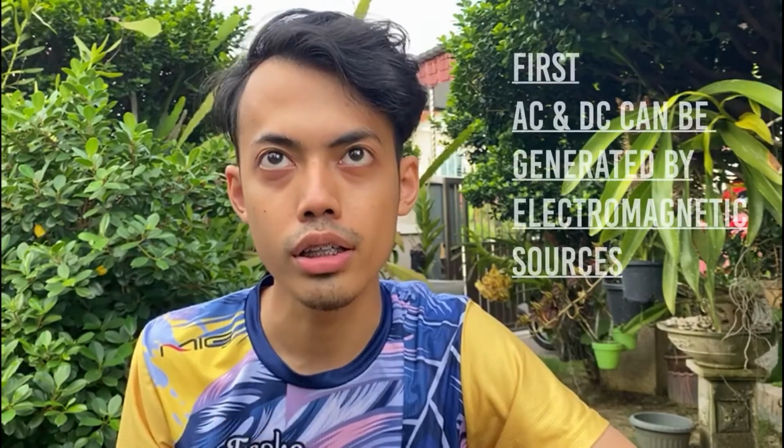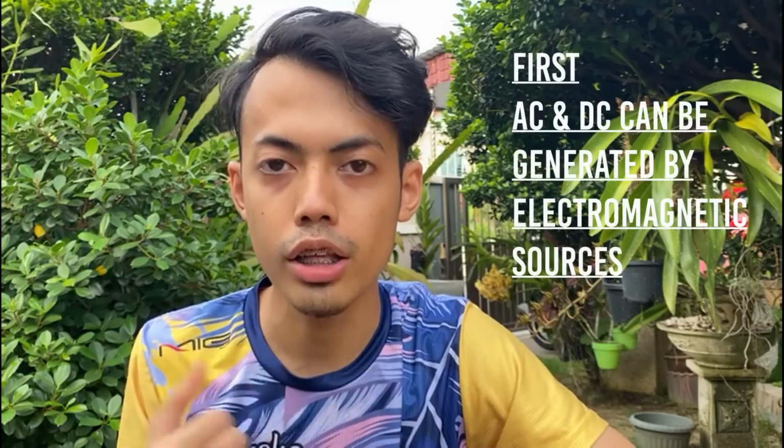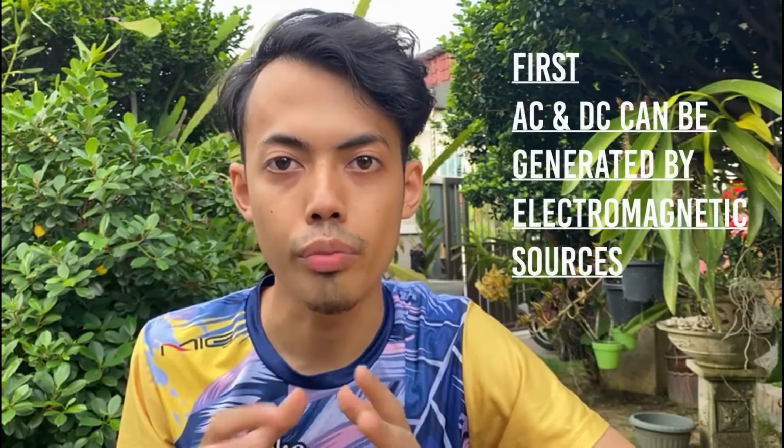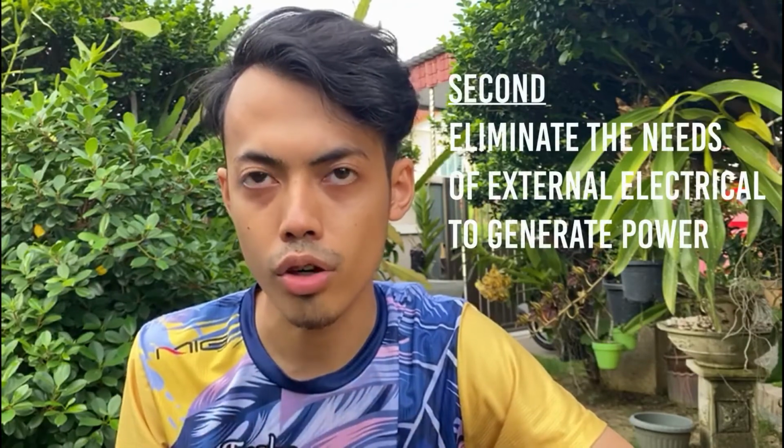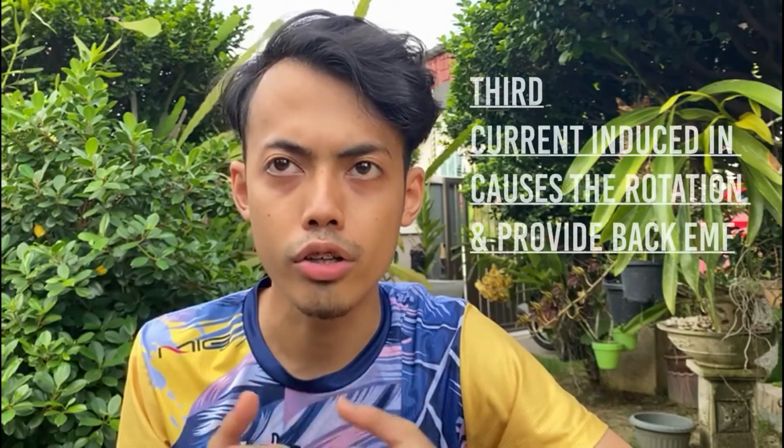Today I would like to tell 3 advantages of electromagnetic induction, which is Lenz law. First of all, AC or DC electrical power can be generated by using the electromagnetic energy source. Second one is it can eliminate the need of another external electrical source to generate electrical power. Third one is it can also apply to electrical generator.